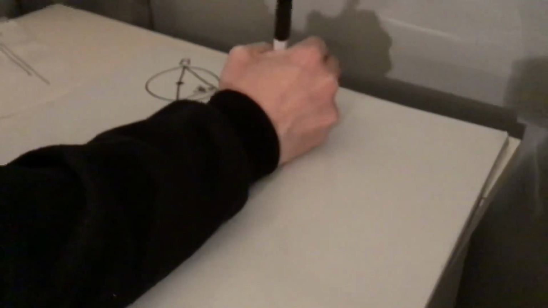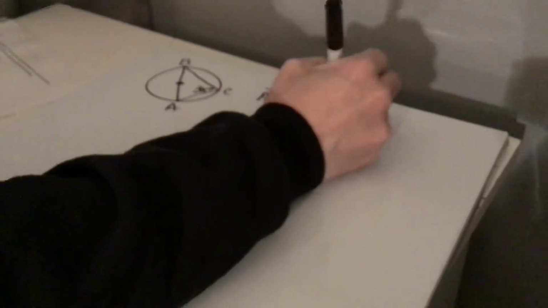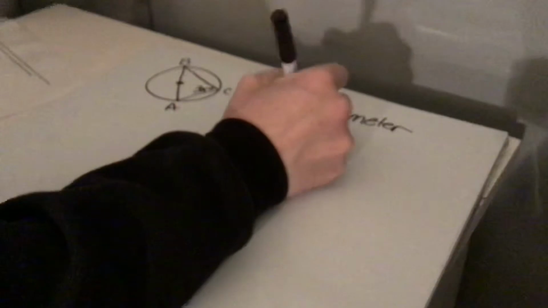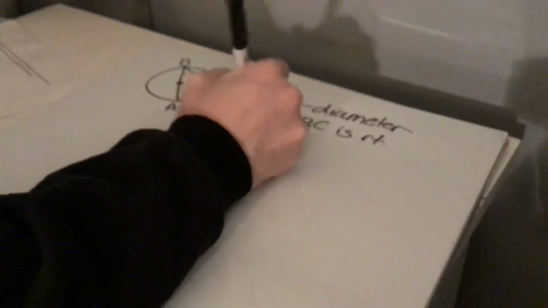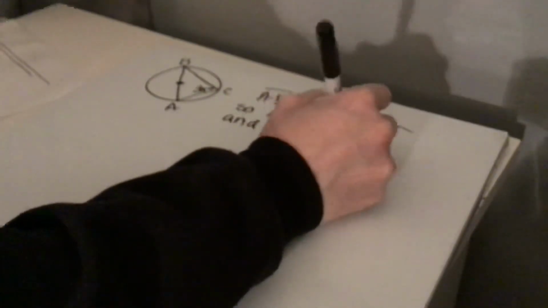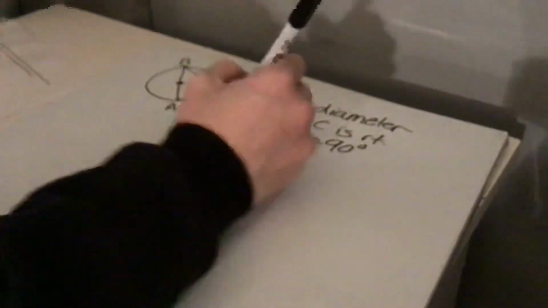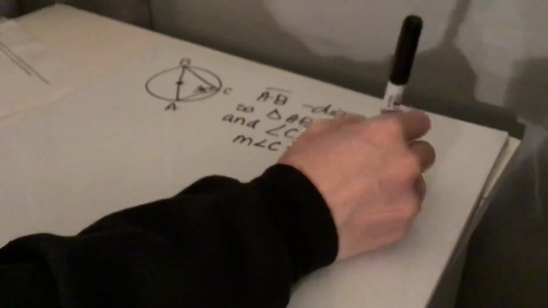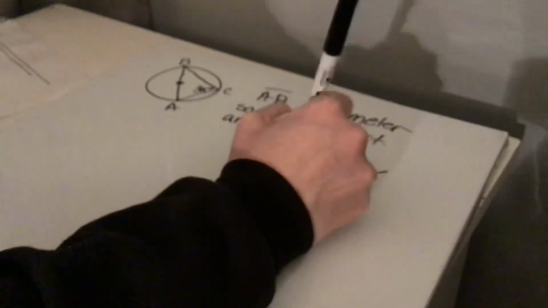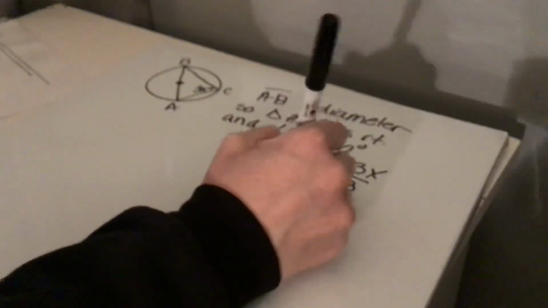We want to find the value for x. Well, AB is a diameter, so triangle ABC is right, and angle C is the 90-degree angle. So we know that that's 90 degrees. It's also equal to 3x. We divide by 3. We get x is 30.